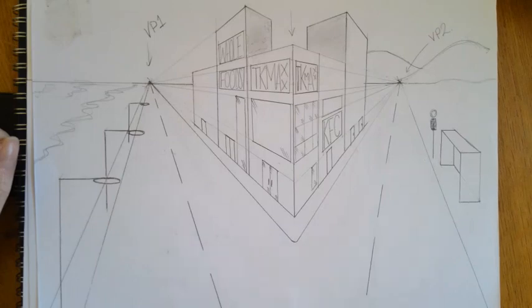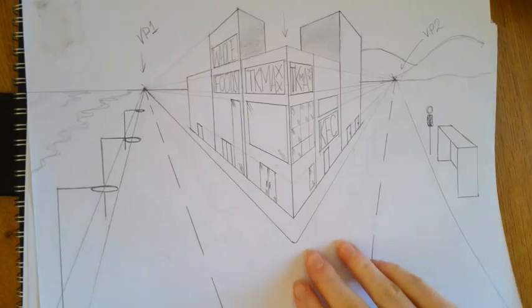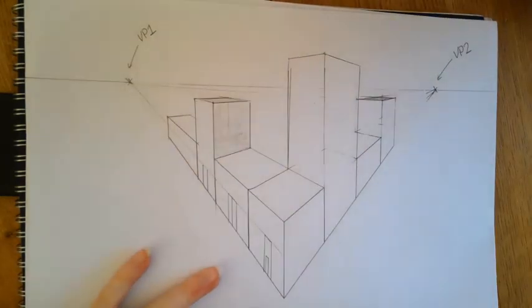It doesn't have to be spot on. I'd rather see your practices. Now, your 2 point perspective, think about what's the difference between 1 point perspective and 2 point perspective. How do you start drawing 2 point perspective differently? You're going to be quizzed on these in a week's time, so you're going to be doing a quiz via Forms.